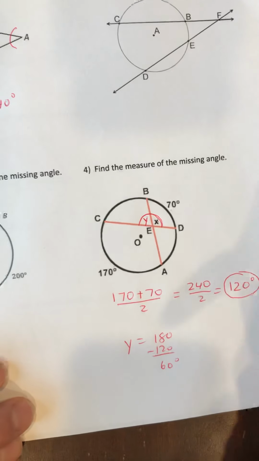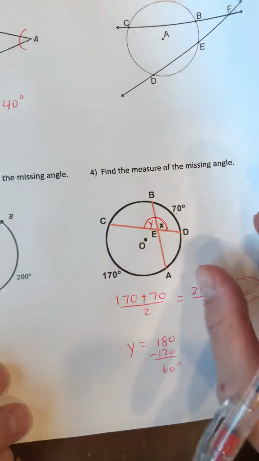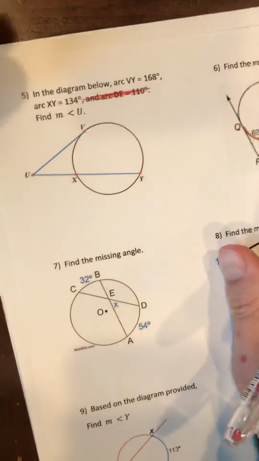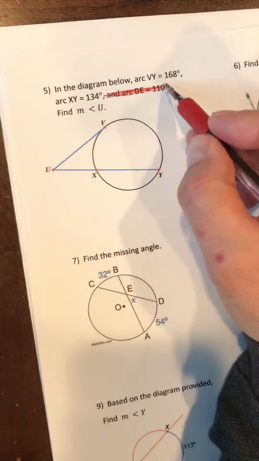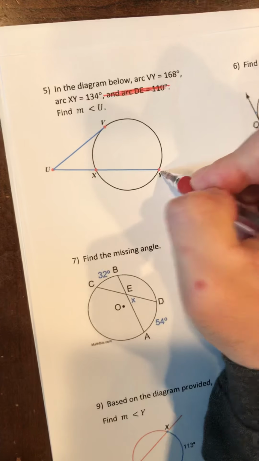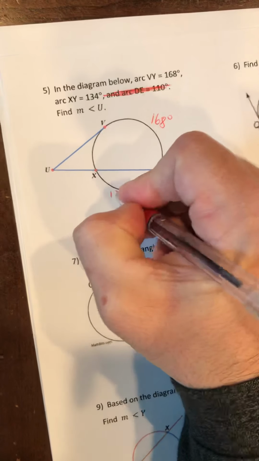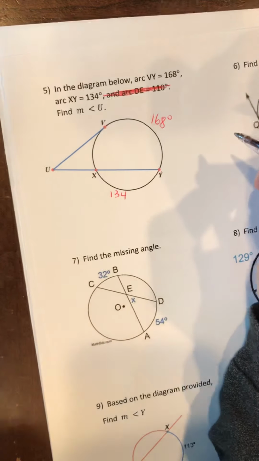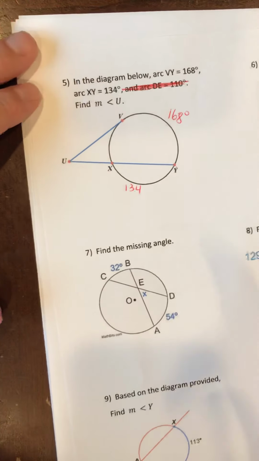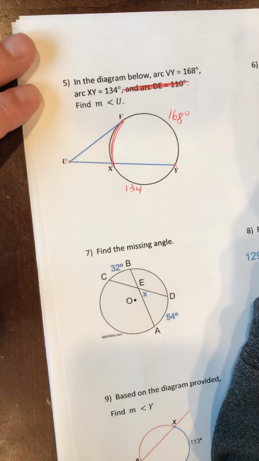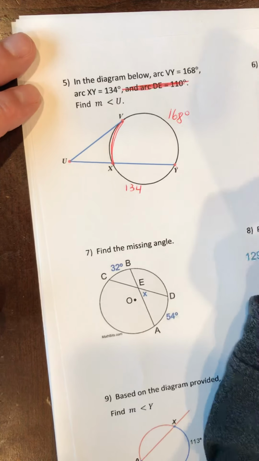All right, I want to do one more example where they could get a little tricky. Okay, let's look at number 5. All right, there was a typo in number 5. I don't know where this came from. This shouldn't be here. It says in the diagram, arc VY is 168. And arc XY is 134. Sometimes they don't give you one of the arcs you need. We need to know this arc here. So it's a little tricky, but it's not terribly crazy. And number 6 is just like this one.